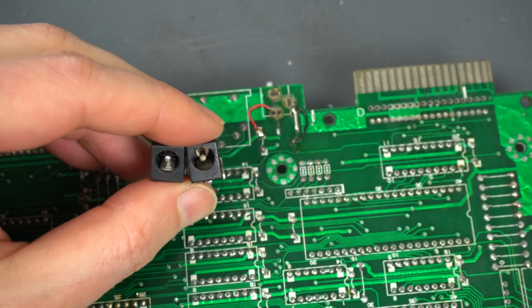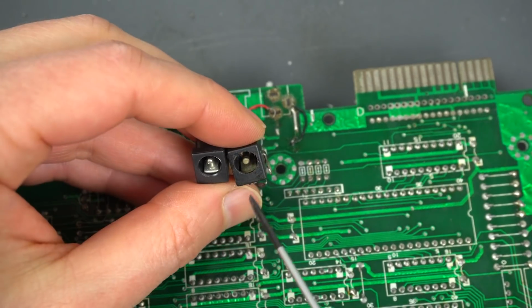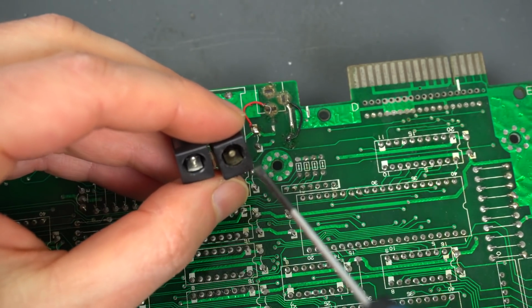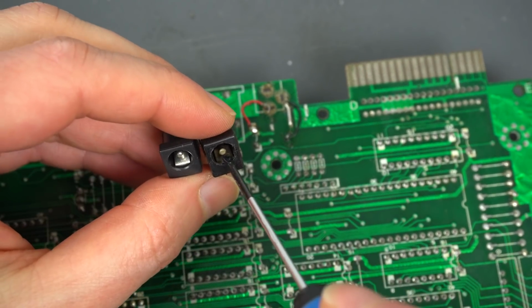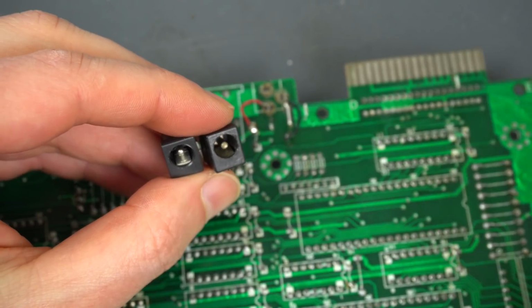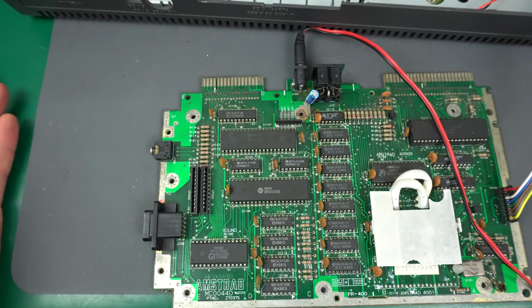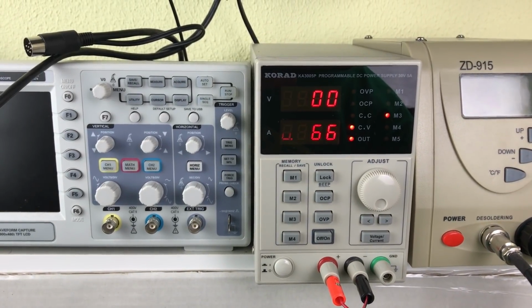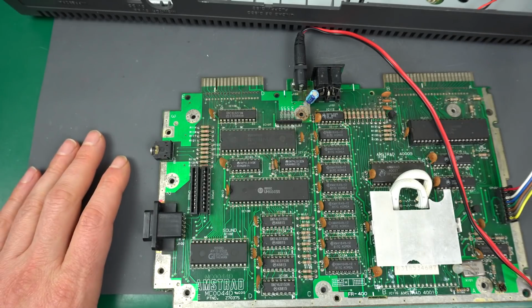Oh, so I think I see the problem. This is the old DC jack, and the barrel would make ground contact in the plate at the bottom, and that looks to be a little rusted. This one is nice and shiny, so this should be fine. Connected with a new jack. Okay. We get some current draw. That's good. Now we can see what kind of image we get.